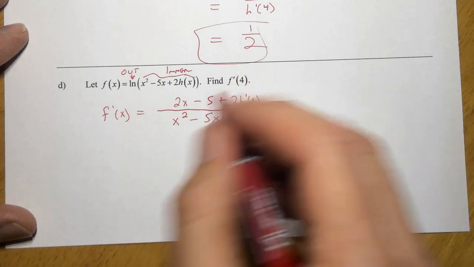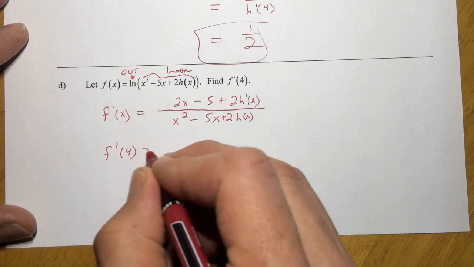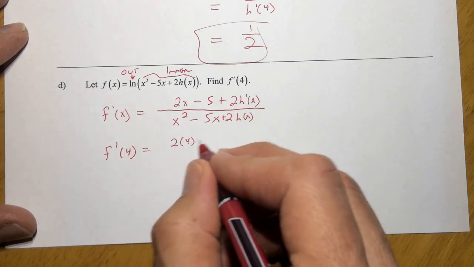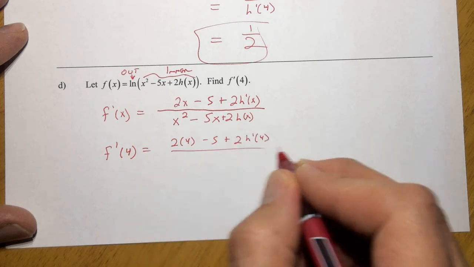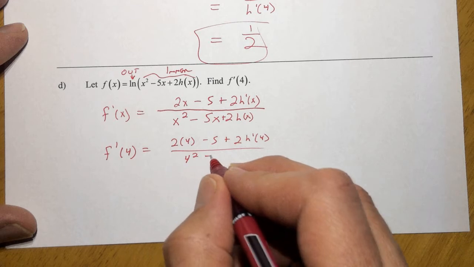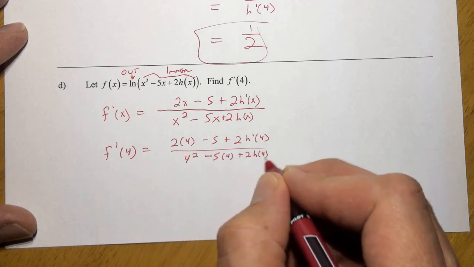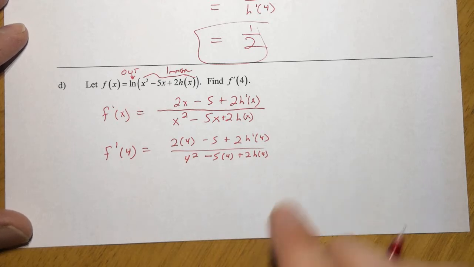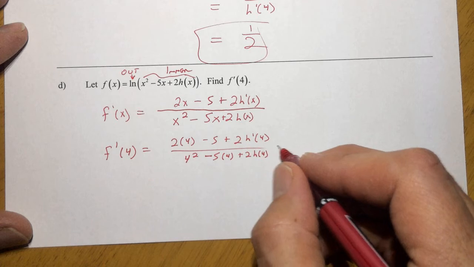All right, we're interested in f prime of 4. So that is 2 times 4 minus 5 plus 2 times h prime of 4, all over 4 squared minus 5 times 4 plus 2h of 4. Okay, we don't have to simplify these parts right here, but we do have to plug in for h prime of 4 and h of 4.